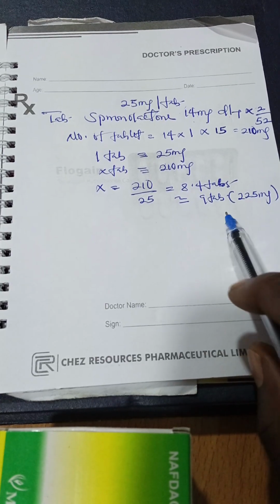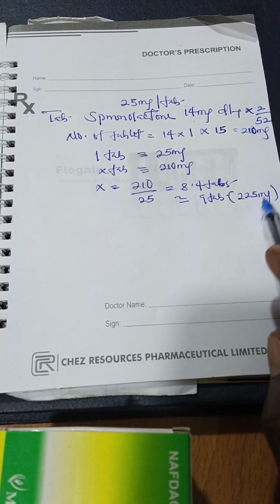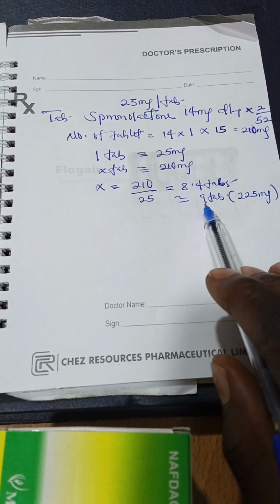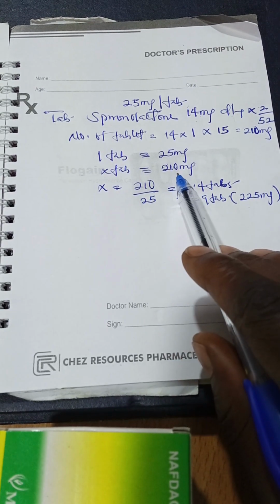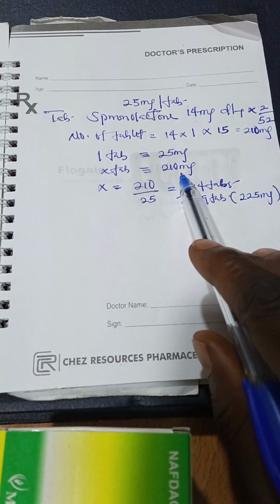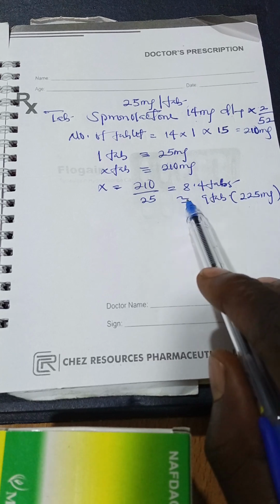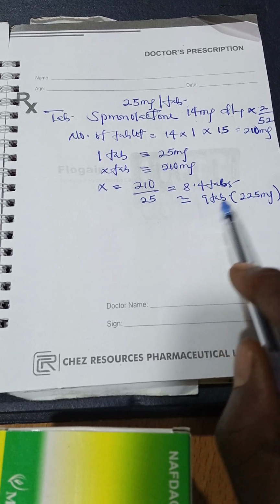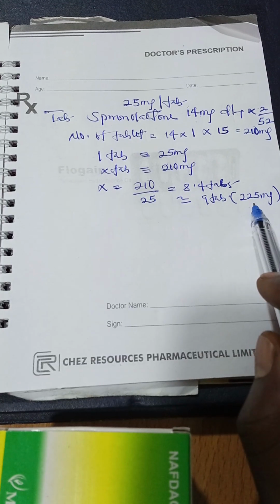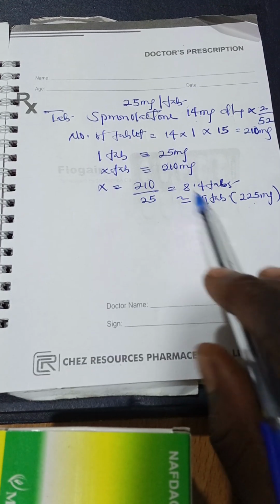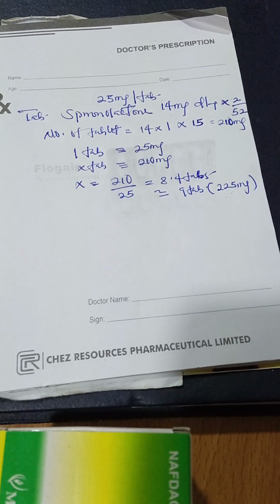What this means is that when you divide 225 milligrams by 25, you end up with 9 tablets. So instead of using 210 milligrams as the total, we are not using this, since it ends up as 8.4, a decimal number. Then we move to the next whole number. We'll use this for our subsequent calculations, because we're using 9 tablets, not 8.4. Now we've gotten the number of tablets we need, which is just 9 tablets.